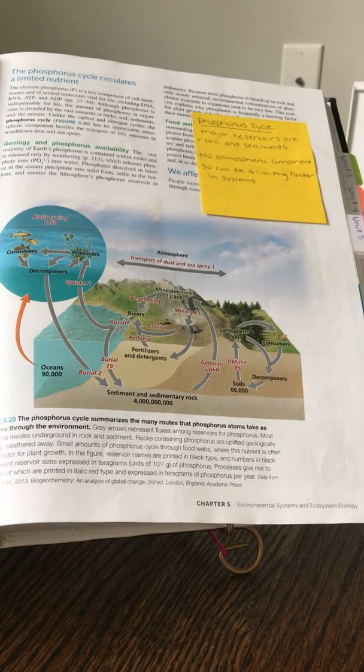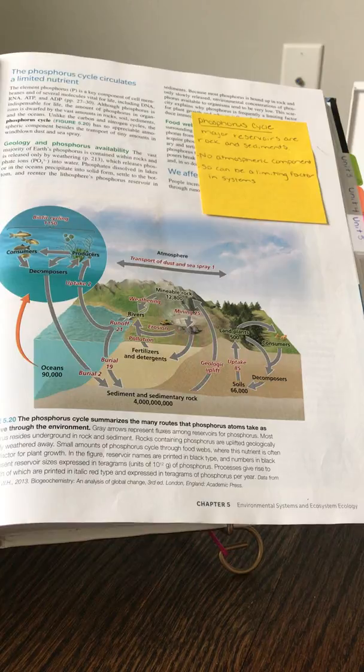Humans can alter the phosphorus cycle by using detergents with phosphorus, which runs into rivers and streams. This can cause eutrophication. So, you're washing your car, you're washing your clothes, if that gets dumped right out into the waterway, that can lead to eutrophication in that water. Untreated sewage is high in phosphorus, and we treat that before we release it back into the water systems.